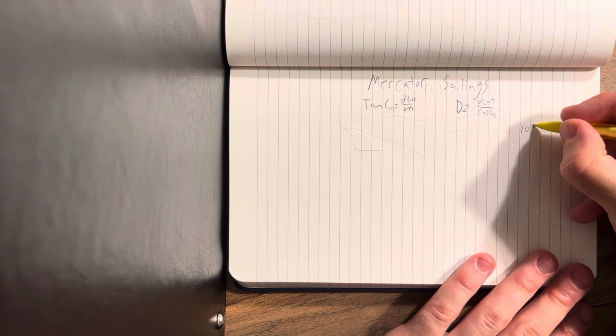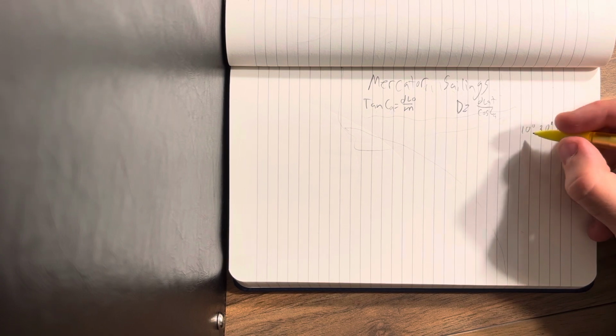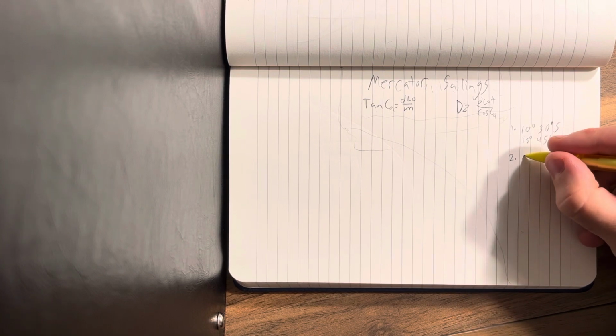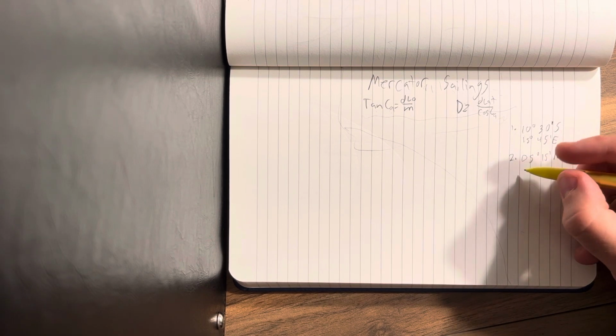So let's calculate a Mercator sailing. We're going to go from 10 degrees, 30 minutes south, 15 degrees, 45 minutes east, to 5 degrees, 15 minutes north, and 30 degrees, 0 minutes east. So we're going from the south to the north. We know we're going north, and our easterly values are increasing, so we know we're going northeast.